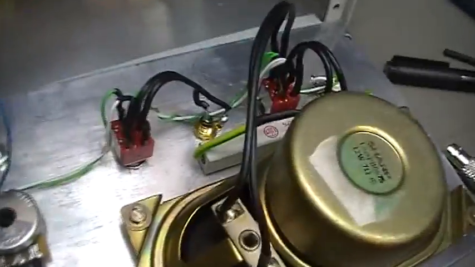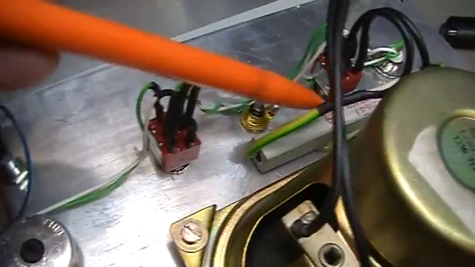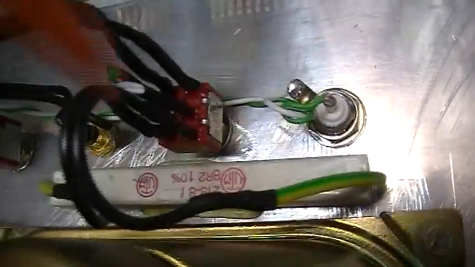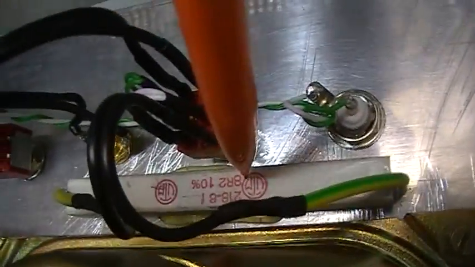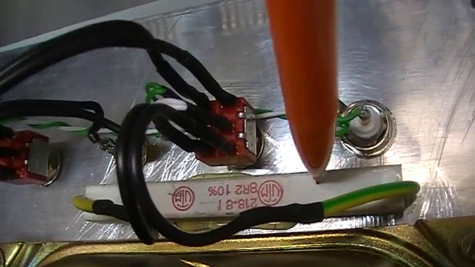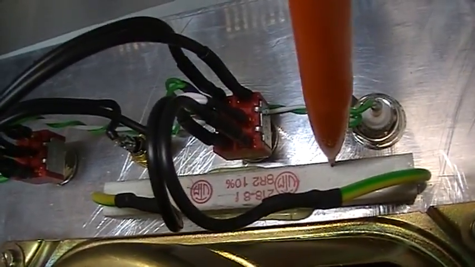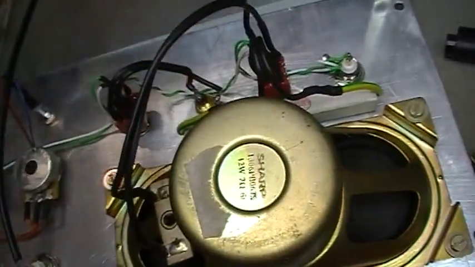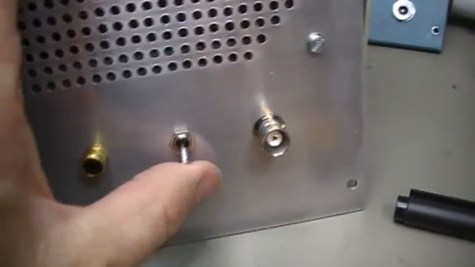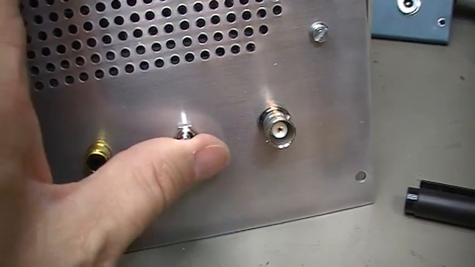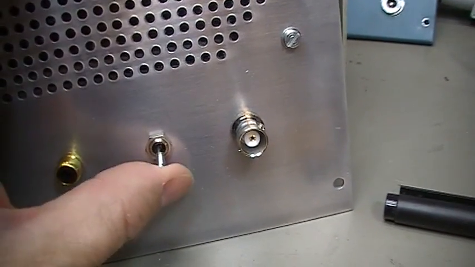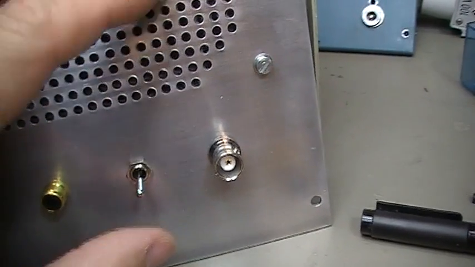And the dummy resistor is down here, so maybe you can see it better like this. This is an 8 ohm dummy resistor, so that we can switch between the speaker and the dummy, and therefore we have this switch at the front panel to switch between dummy and speaker.